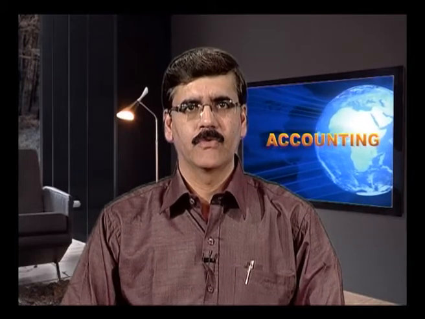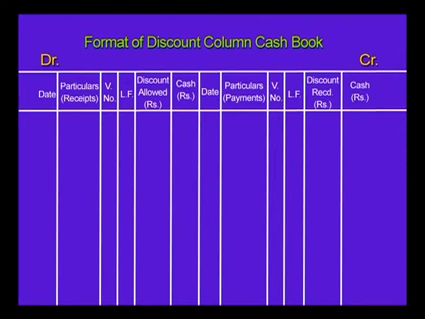Let us have a look into format of a 2-column cash book. If we compare this format with the format of a simple cash book, it is apparent that except for one additional column for amount on each side, there is no difference in the two formats.